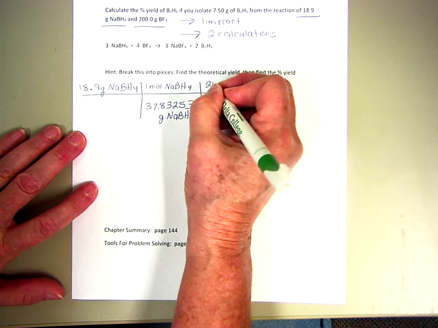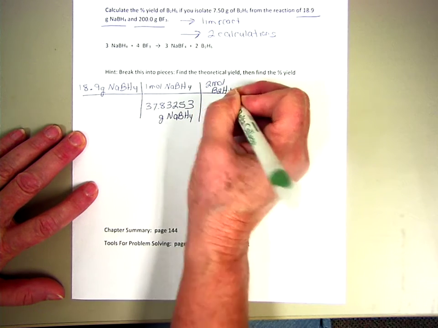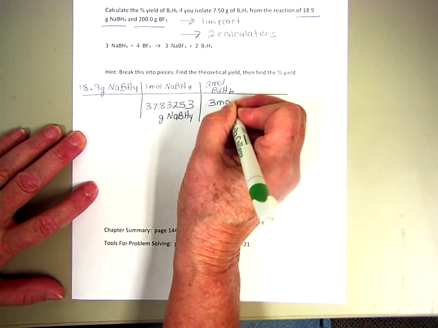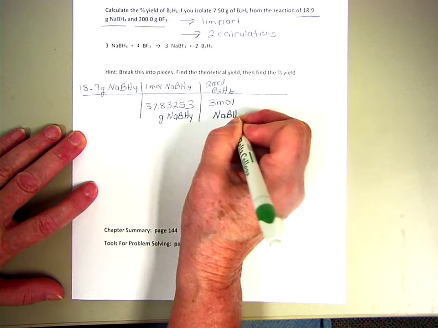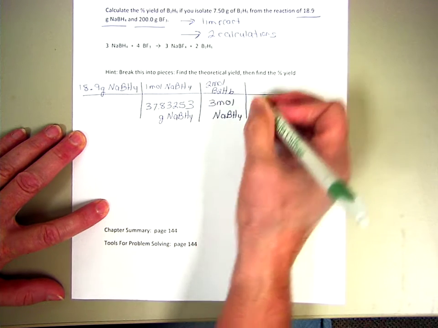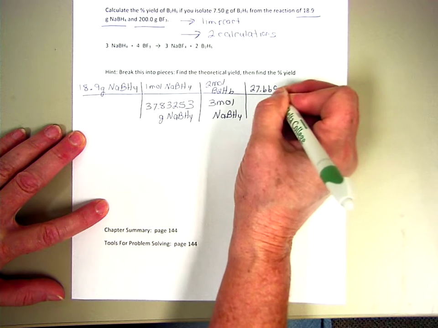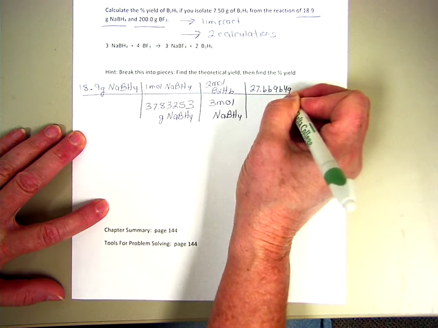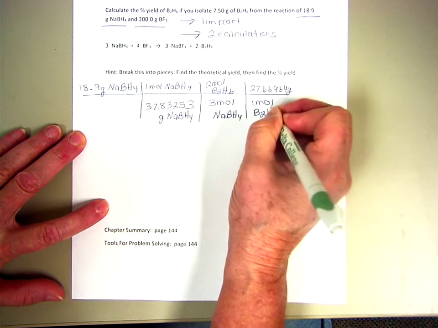I know from my balanced equation that 2 moles of B2H6 reacts with 3 moles of NaBH4. And I know the molar mass is 27.66964 grams is 1 mole of B2H6.